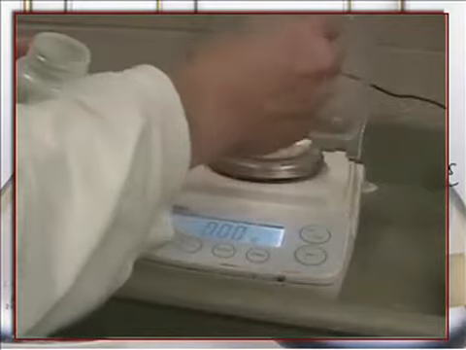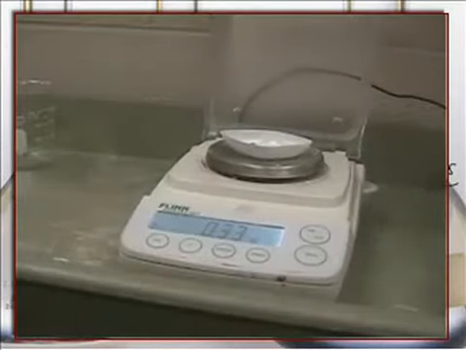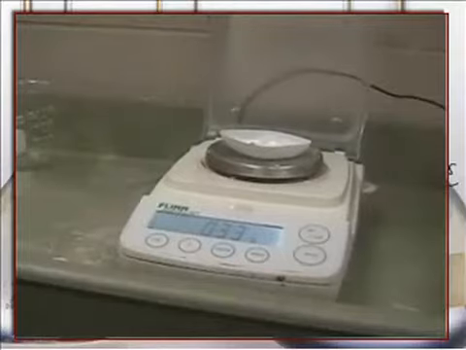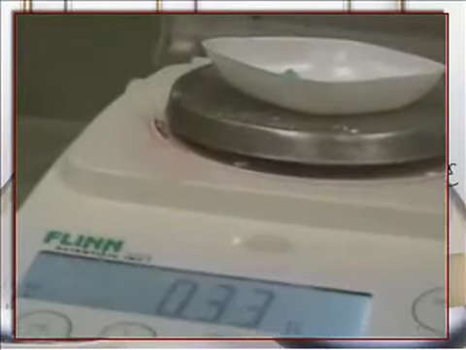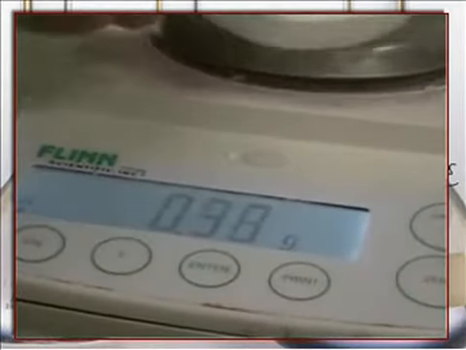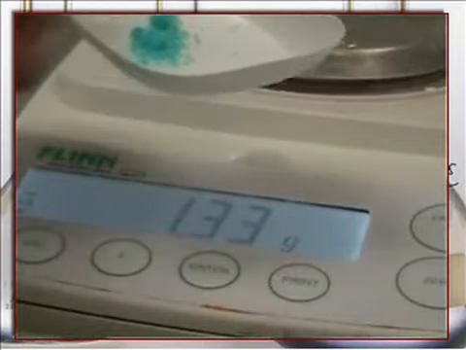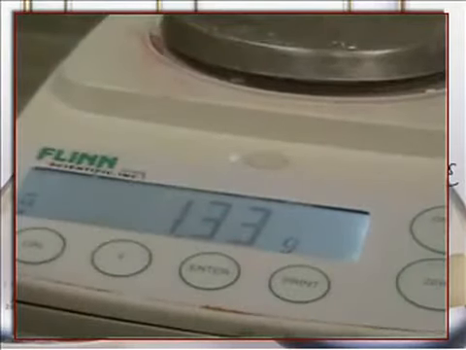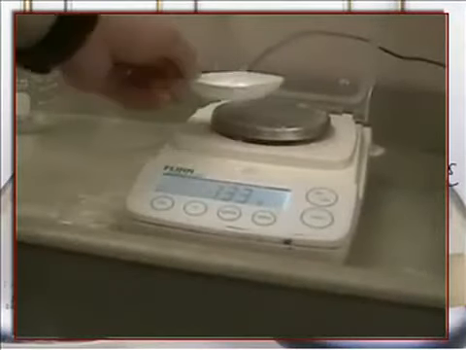And here is a particular mass of the nickel nitrate. So how much nickel nitrate did I get? You can see I have 0.33 grams of the nickel nitrate right there. And the nickel nitrate is this sort of green powder that you see right here. All right. Now what I want to do is take the nickel nitrate and dissolve it, and I want to be really accurate about this.